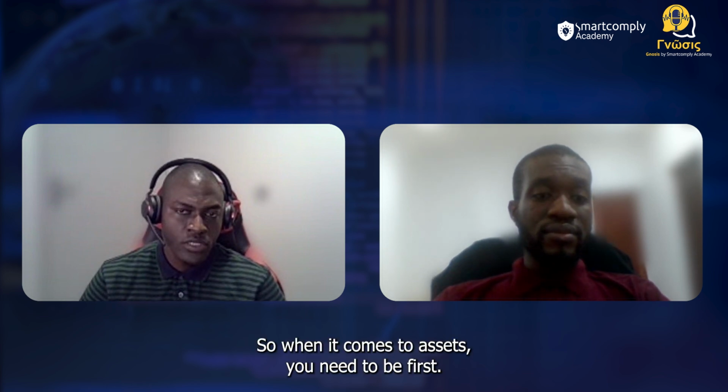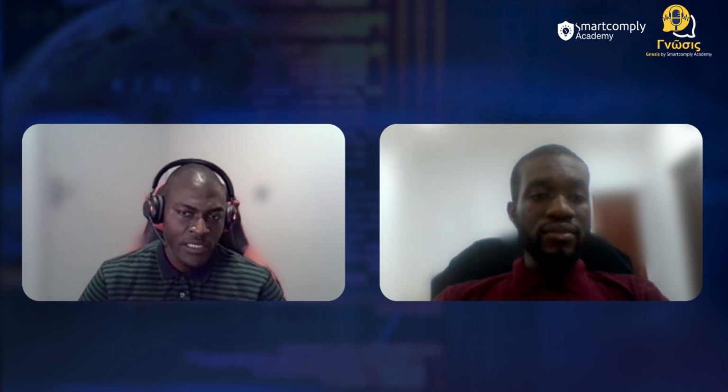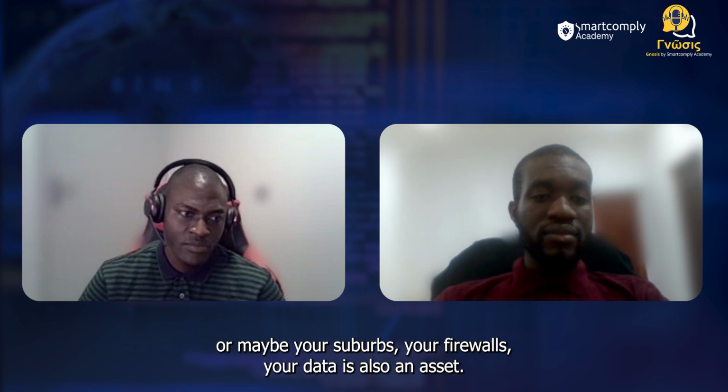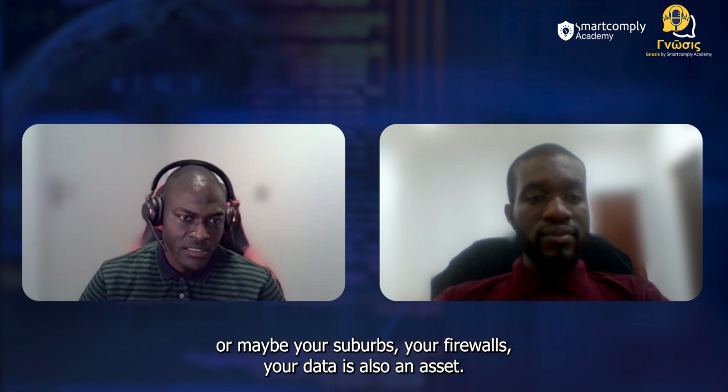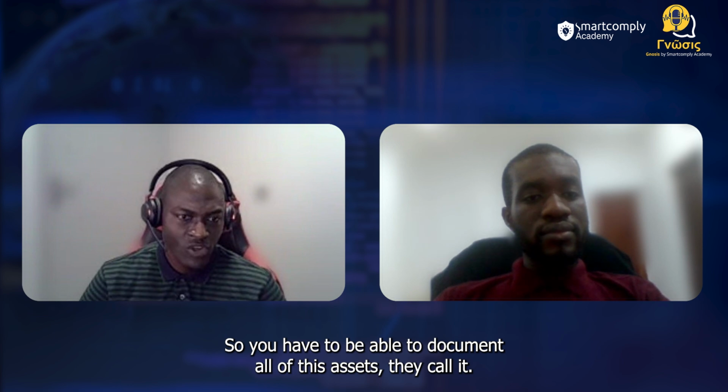Yes. So when it comes to assets, you first need to be able to identify your assets. What are the assets that we have? Those assets don't have to speak only to technical assets like your servers and your firewalls. Your data is also an asset. Intellectual property is also an asset. So you have to be able to document all of those assets.